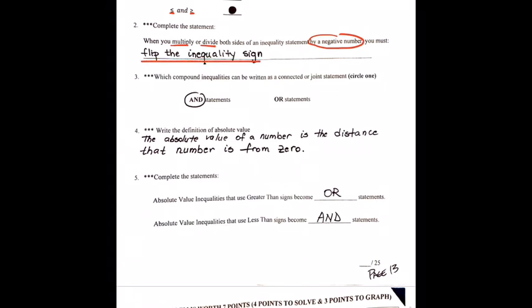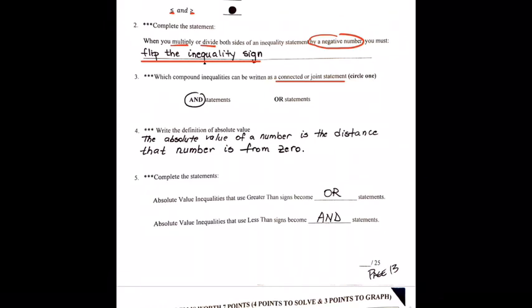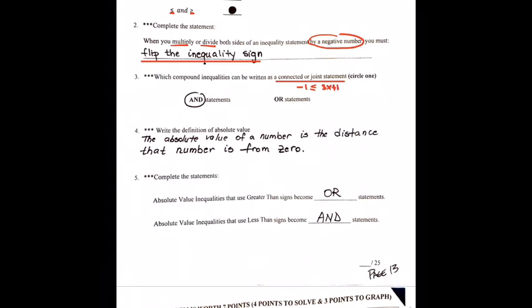Number 3 says compound inequalities can be written as a connected or joint statement. So remember, connected or joint statements are something that look like this. For example, -1 less or equal than 3x plus 1 less than 4. This is what we call a connected or joint statement.